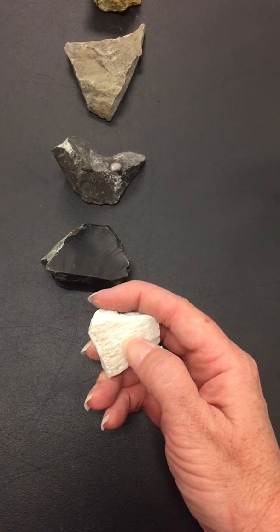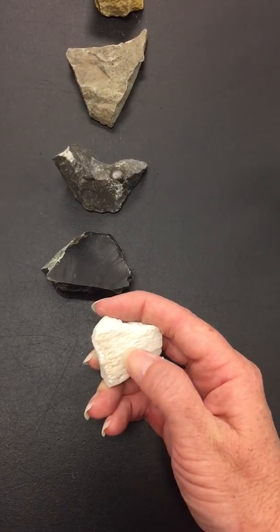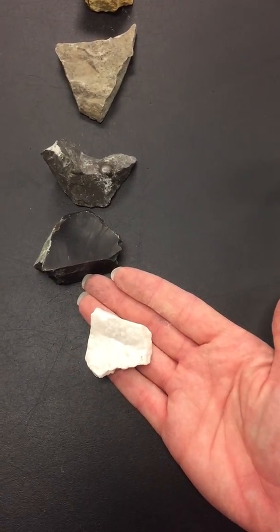And then with this one, I can scratch it with my fingernail, so that tells me that this is my rock gypsum. Okay.